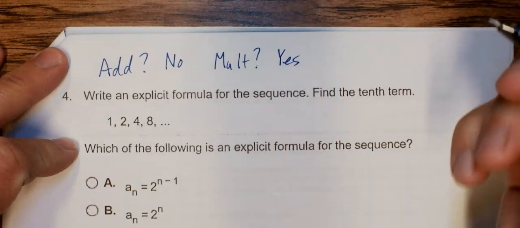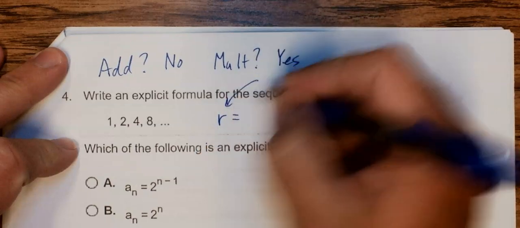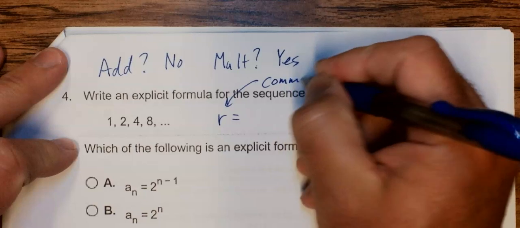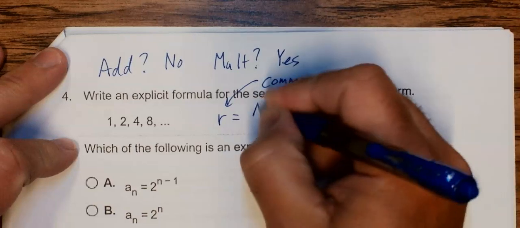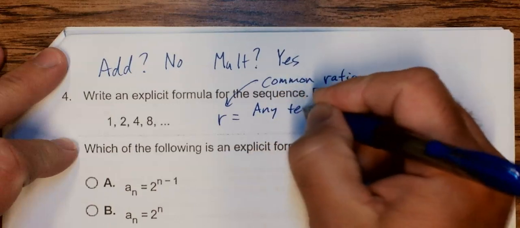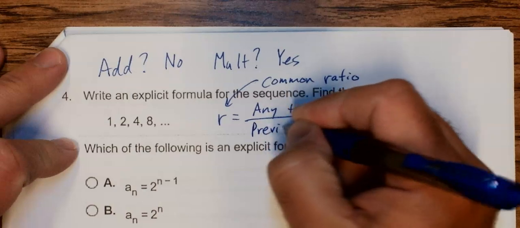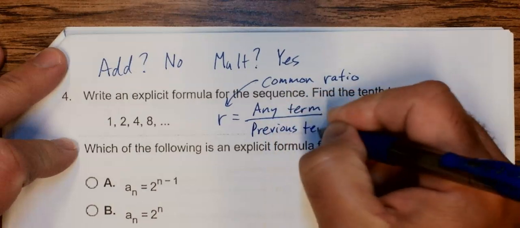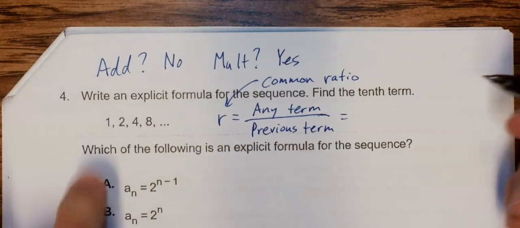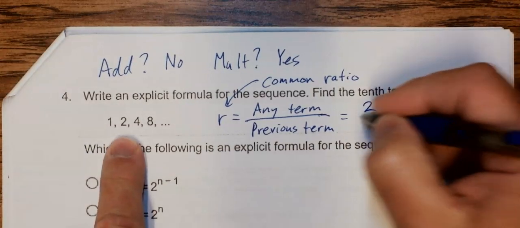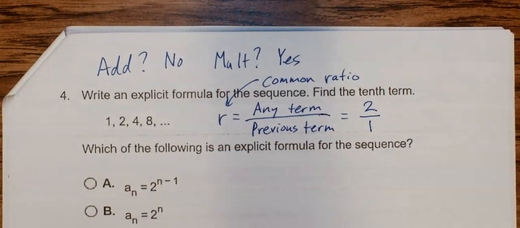So, what is that common ratio? Well, the common ratio, we use the letter R for common ratio, is found by taking any term and dividing by the previous term. So in this case, I think I'm going to start with 2, and the one before it is a 1. So what is 2 divided by 1?